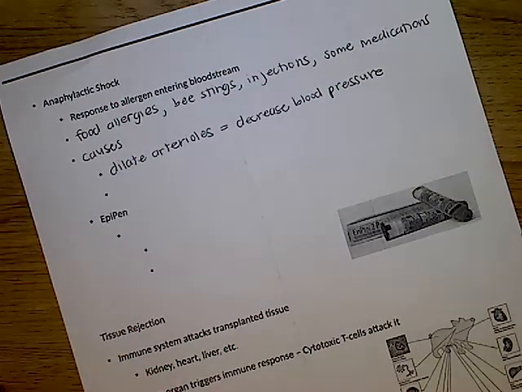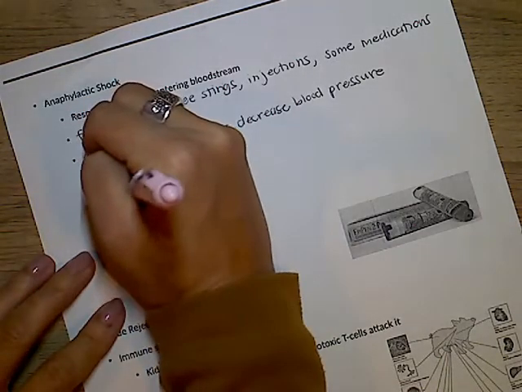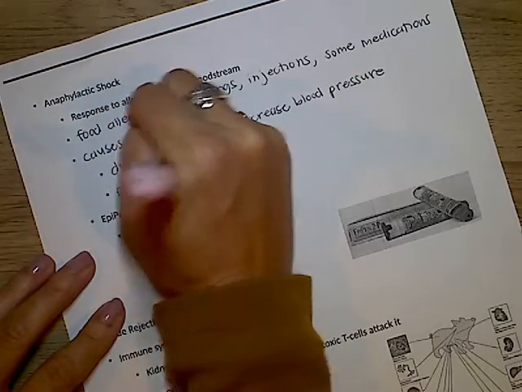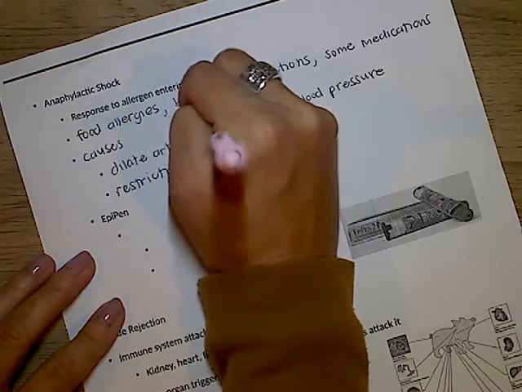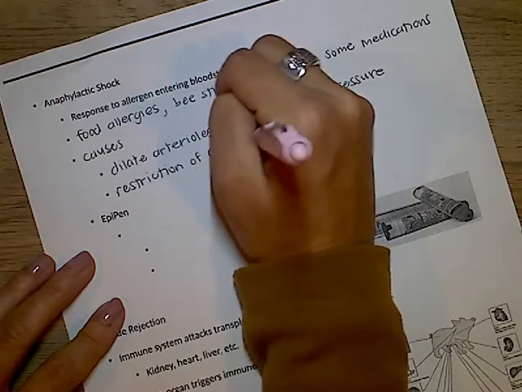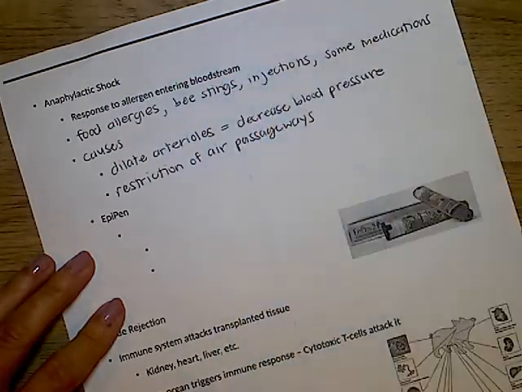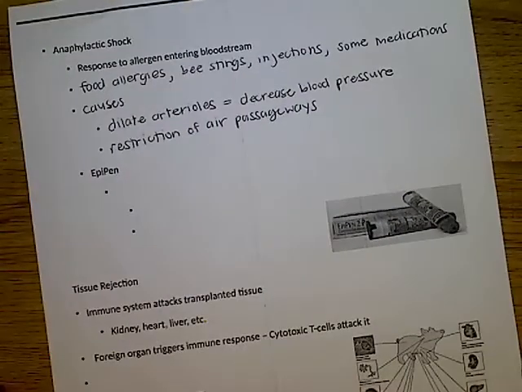So they'll have a big drop in blood pressure, and then it also causes restriction of air passageways. So they have difficulty breathing.